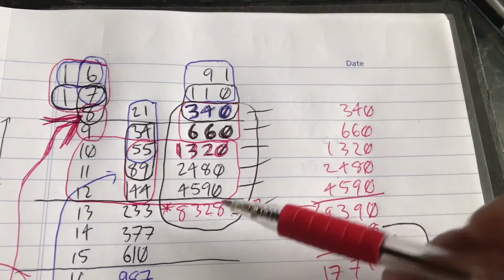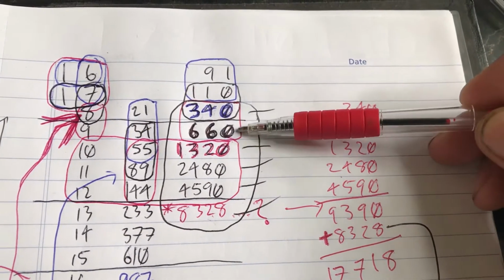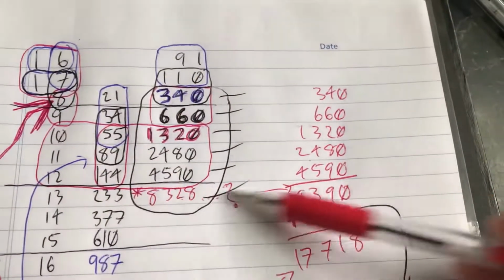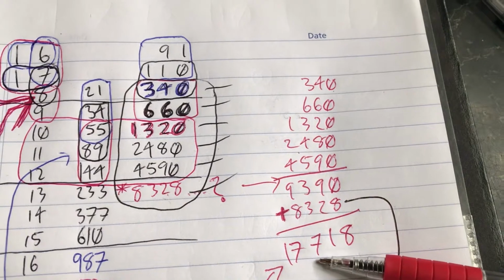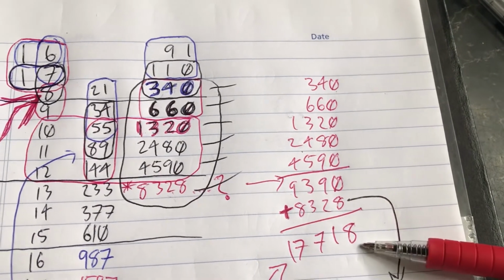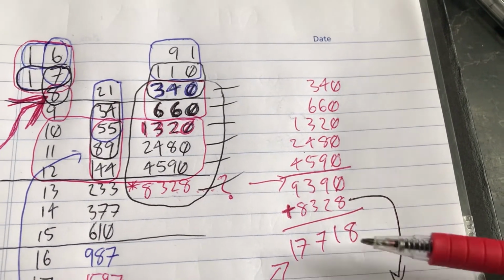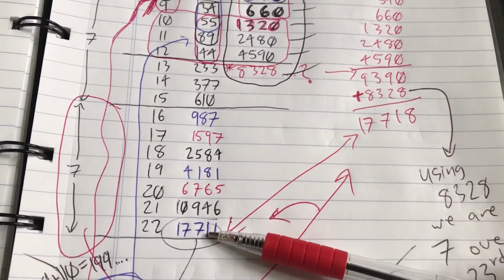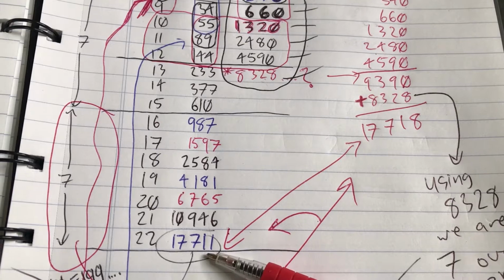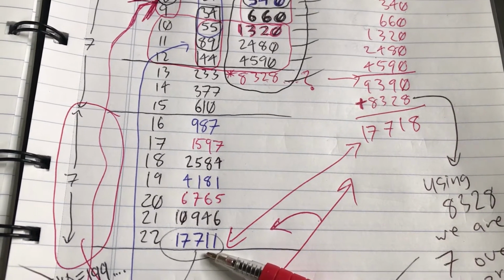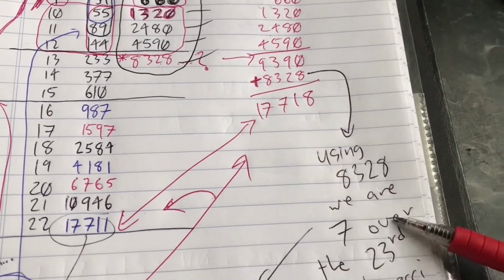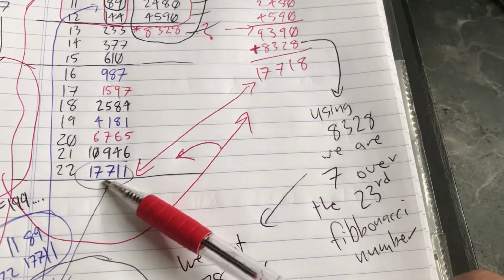Okay? But when I added all the values that I did using the theorem of kind of like the crucifix code going down, they sum to 17,718. Okay? Now what I decided to do here is just continue Fibonacci, and when you get to the 23rd value of Fibonacci, you get 17,711. Now I said we were using 8328 here. We are 7 over the 23rd Fibonacci number is what I'm trying to say here.